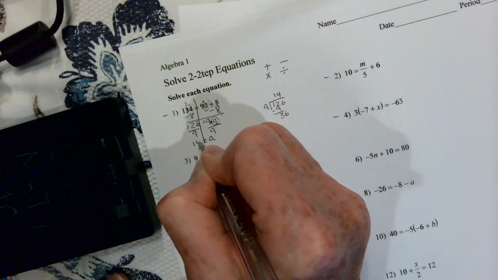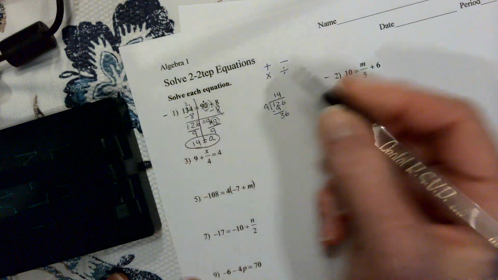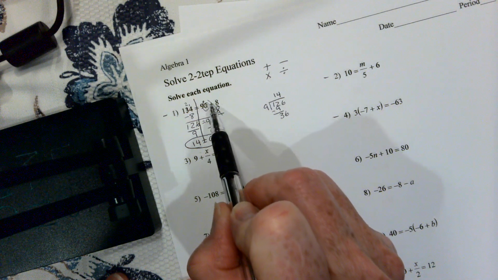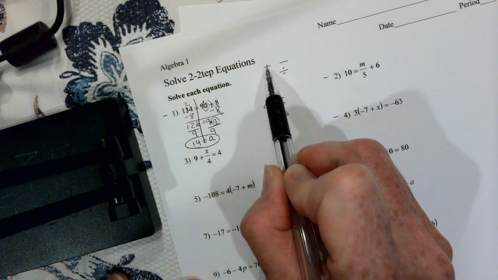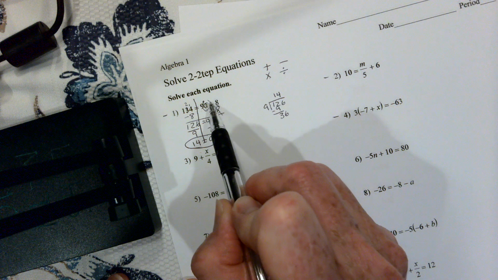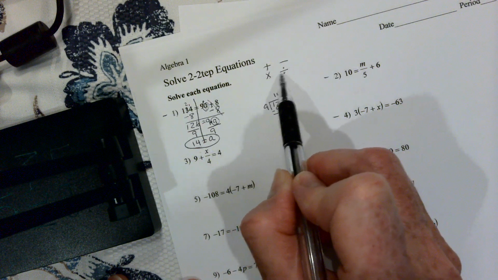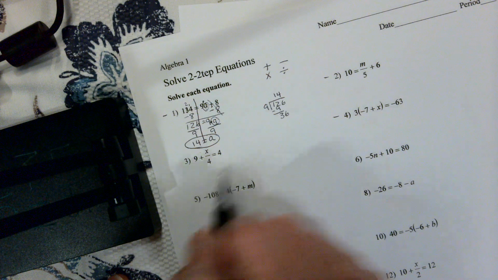A equals 14. Okay, so the big takeaways on this, when you have the choice of multiply or add, you always do the opposite to the addition first, and then you have to do the opposite to the multiplication second. Okay, let's look at number 2.